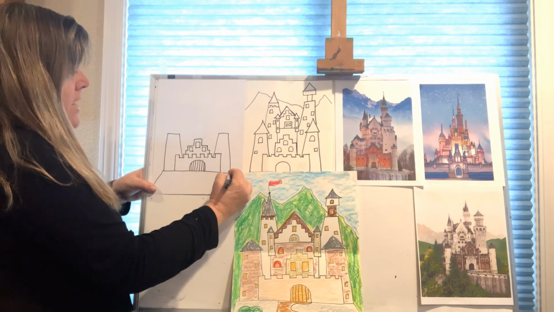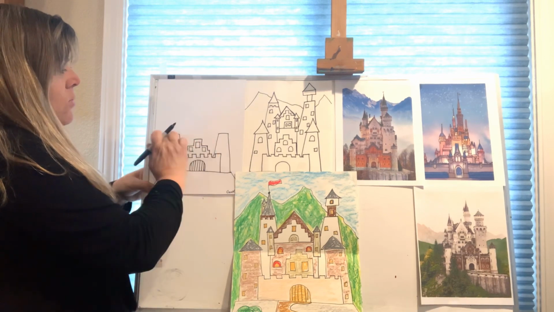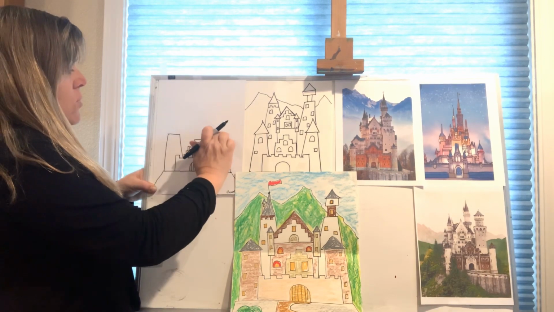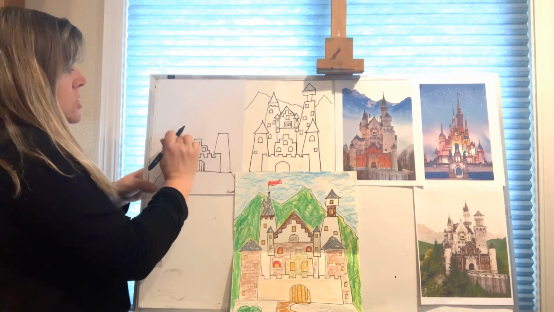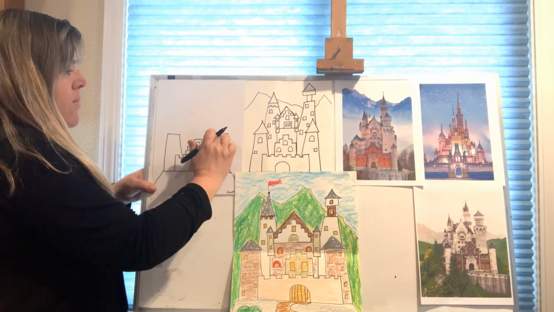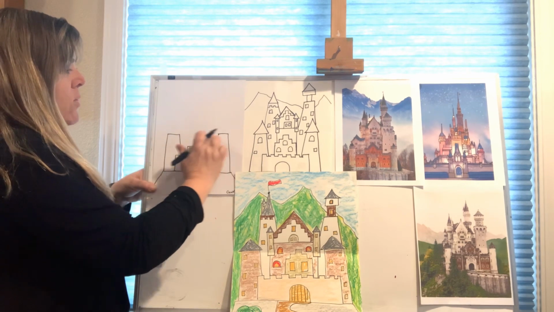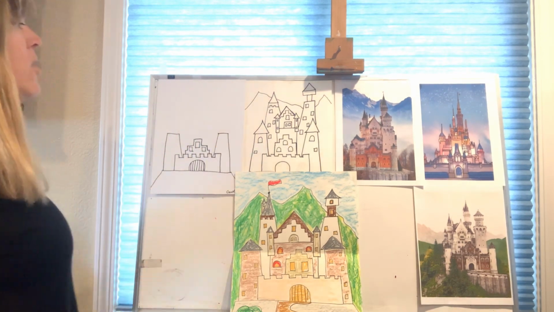Now the tricky part is these two have to be equal. So you've got to make sure that you know. Sometimes I come over and I put a little dot there so I know where I'm driving to, so that I know that when I come up, over, and down, I'm about equal there. That's the hardest part of it.